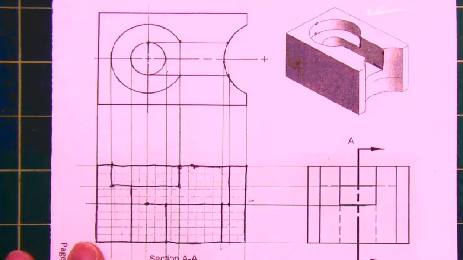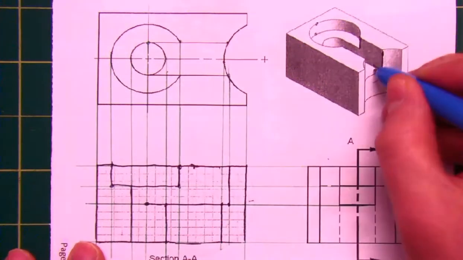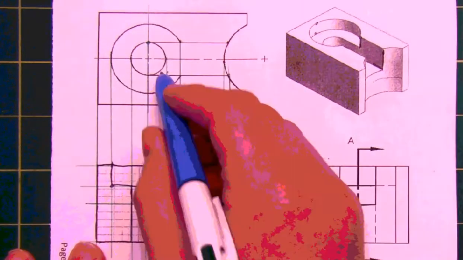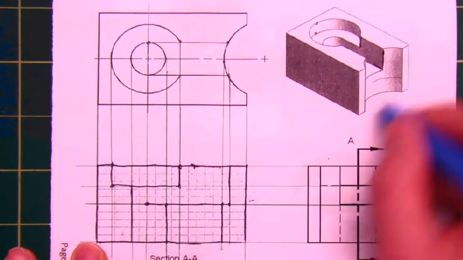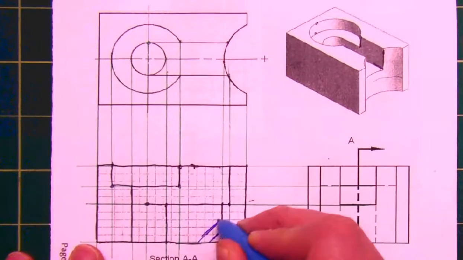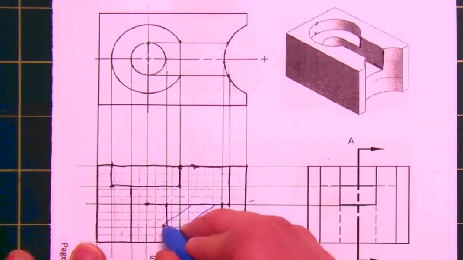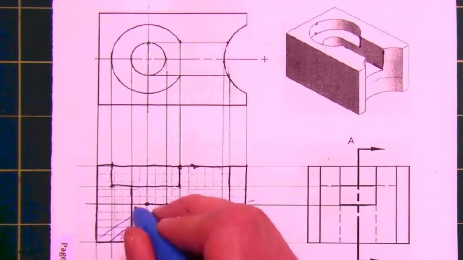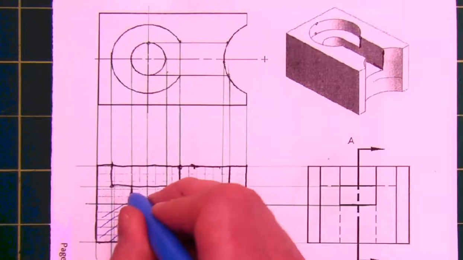And then all we're missing are section lines. Where did we cut out? We did not cut out here. That's hollow. We did not cut out here. That's hollow. This is this big hole. That's hollow. And this was this arc here. So that's hollow. So the rest is section. So that would be this rectangle. And over here, this is also section. And the rest is empty on the inside.